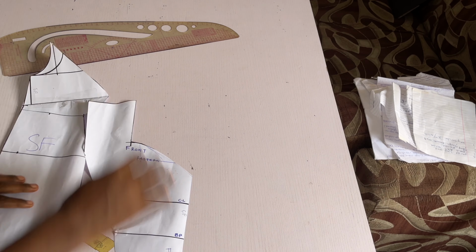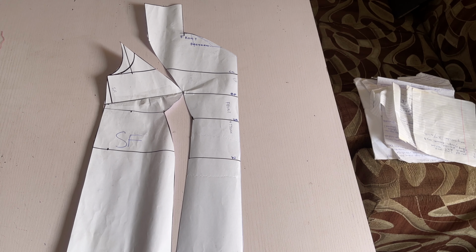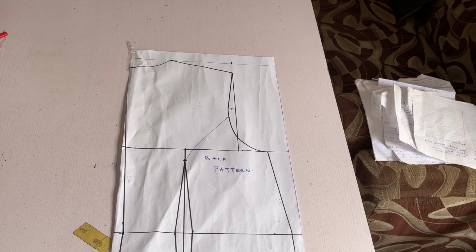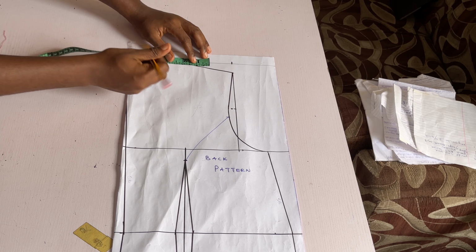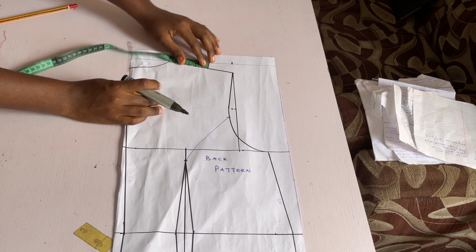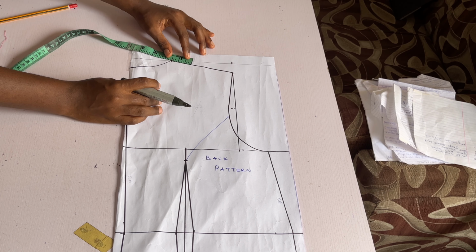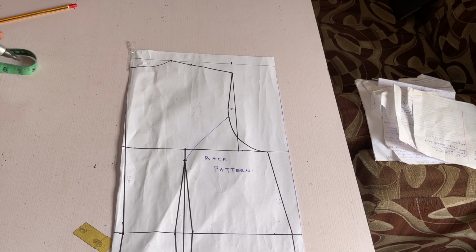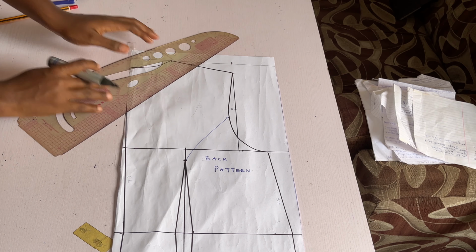So right now we are done cutting it. This is how our armhole princess dart is going to look. Now for the back, we're going to insert our neckline. You know, for the neck width in the front, we came out by 1.5. We have to do the same thing for the neck width on the back pattern.